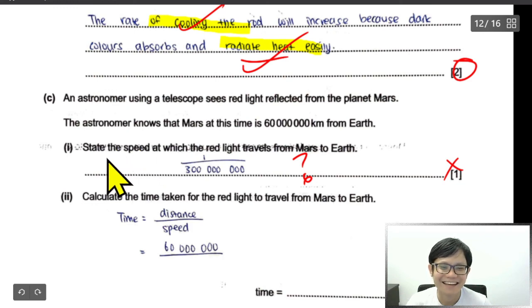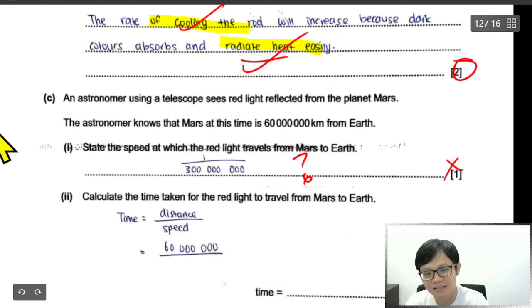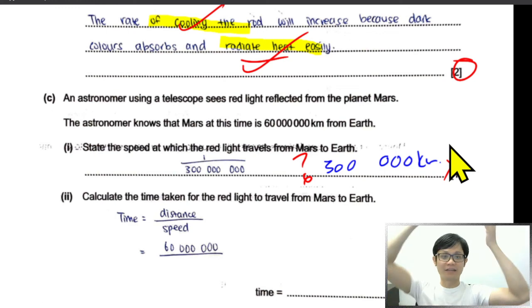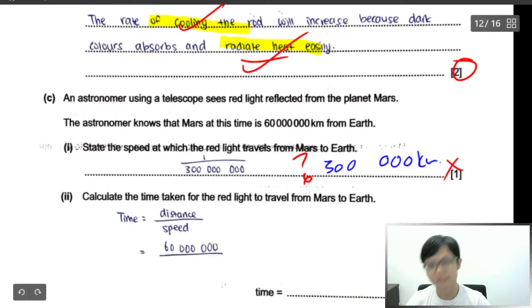Yeah, I know I made a mistake already. State the speed: 300,000 kilometers per second. Yeah, infrared, gamma ray, and light all travel at the same speed, which is 300,000 kilometers per second.